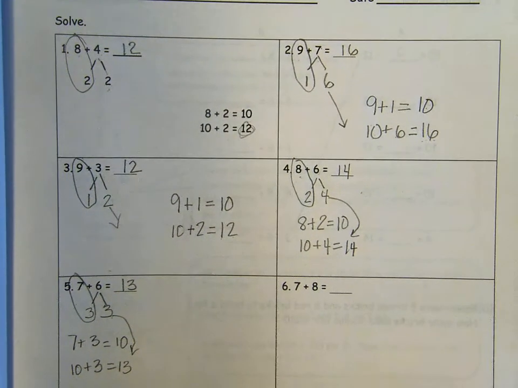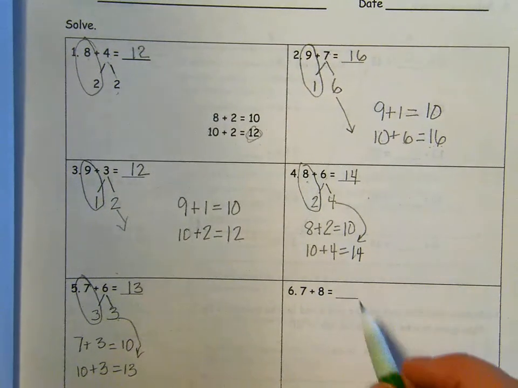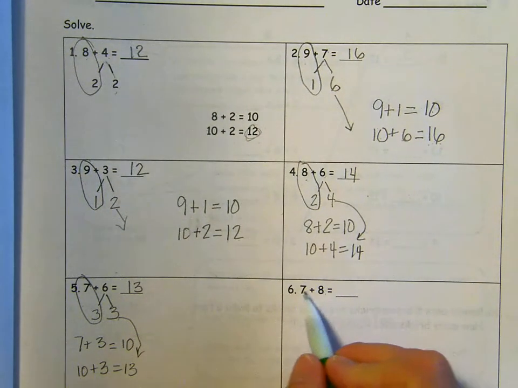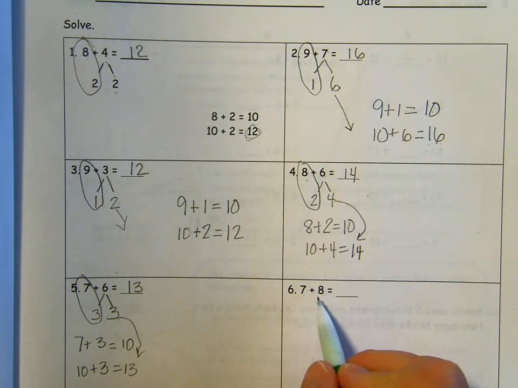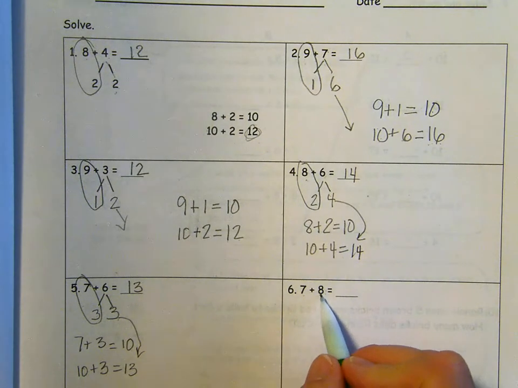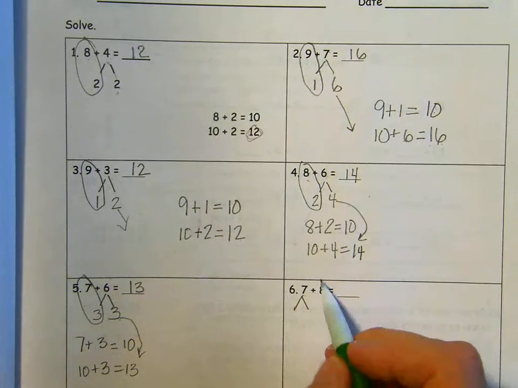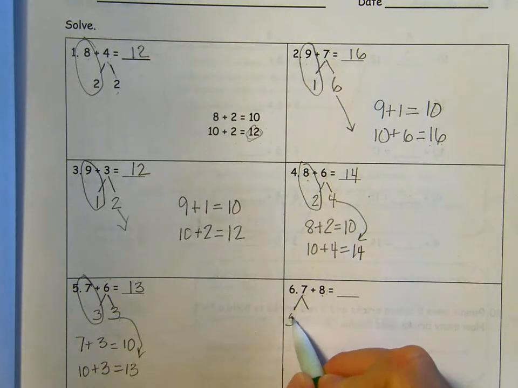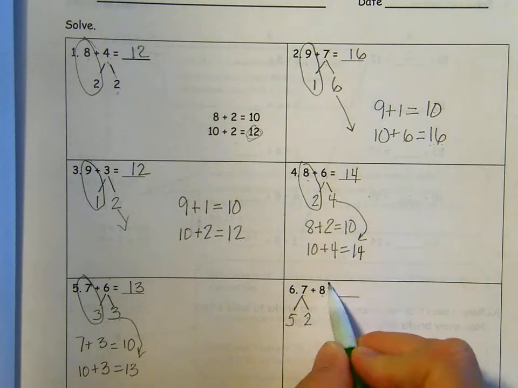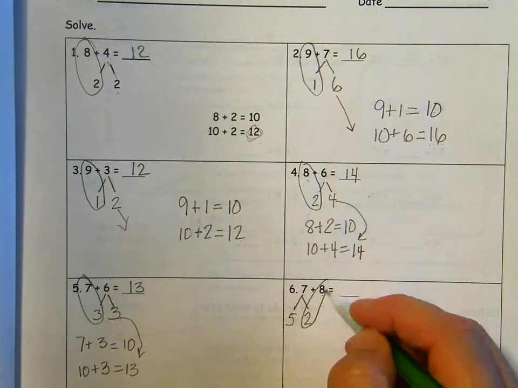Is that what you guys had too? Let's keep going. It's in a different place, but which one of these is closer to 10? 8. It doesn't matter if it's the first addend or the second. We're still going to decompose 7. And we're going to take 2 out to put together with that 8.